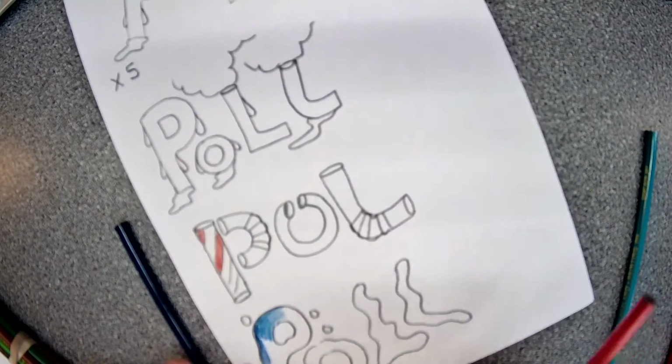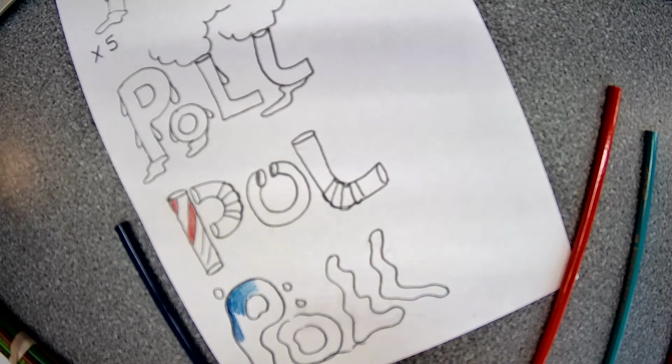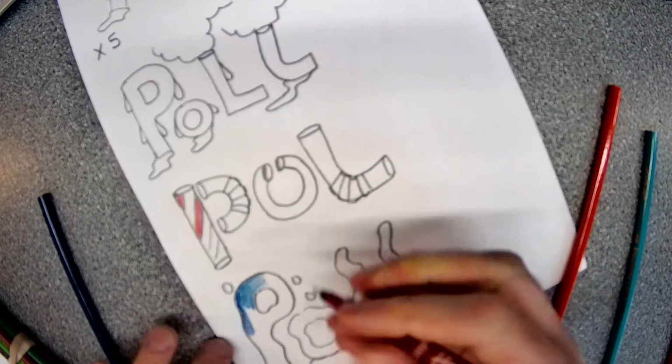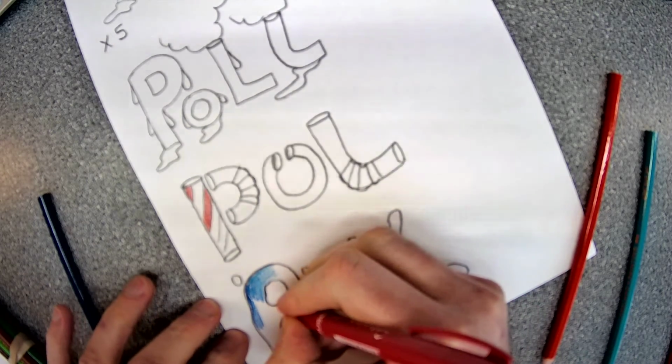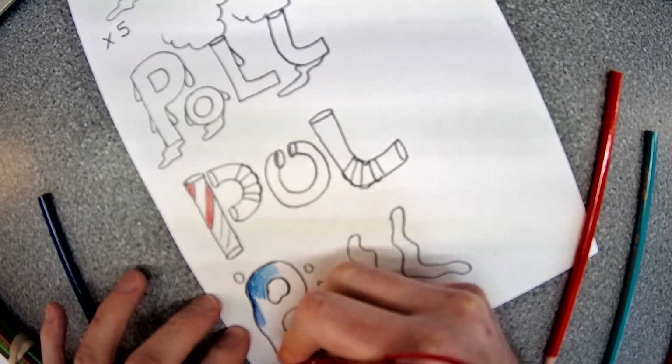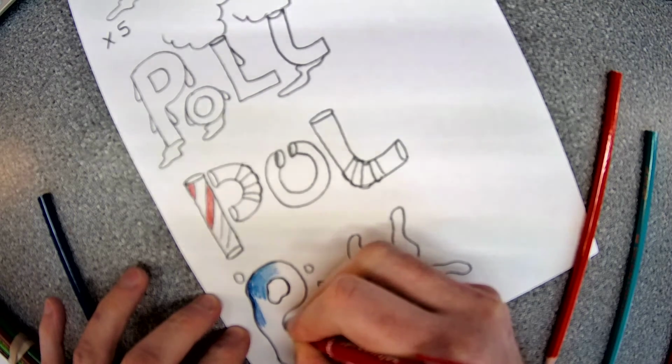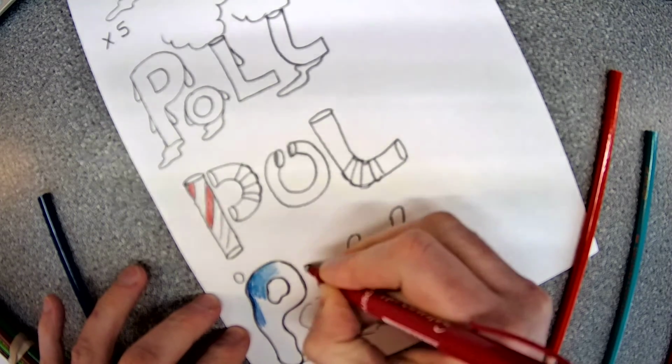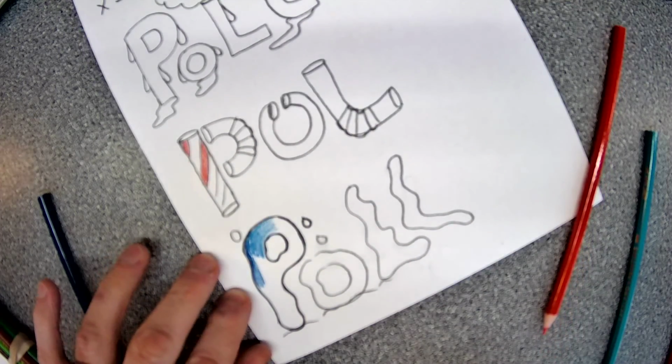Okay, and if you want, finally, if you have got one of these darker pens, once you're happy with it, you can go over your lines to strengthen them and make them a little bit stronger, more like a font that you might want to use on some of your posters. Okay, excellent.